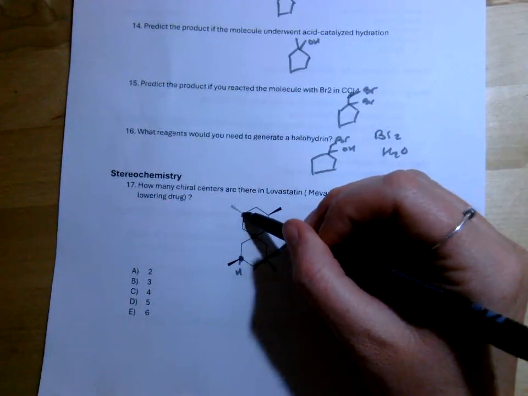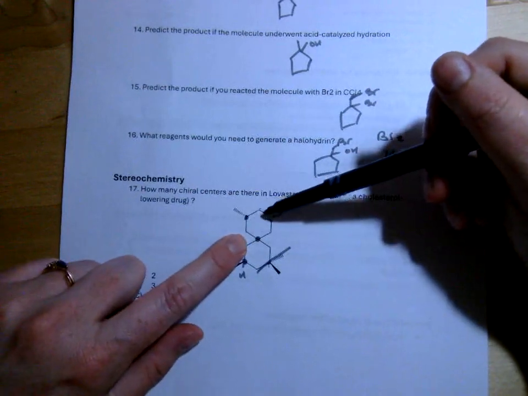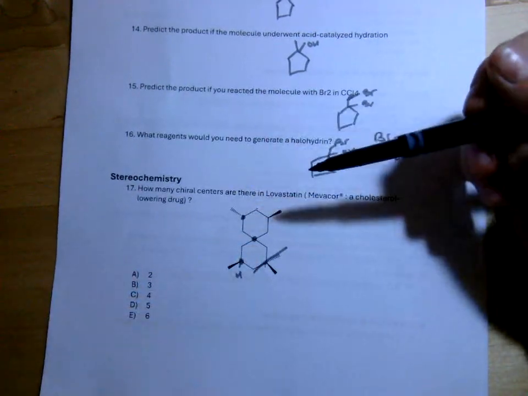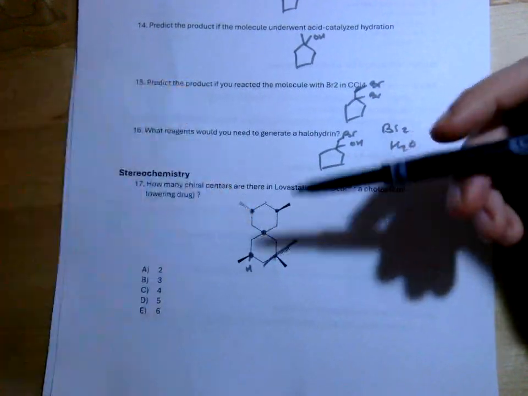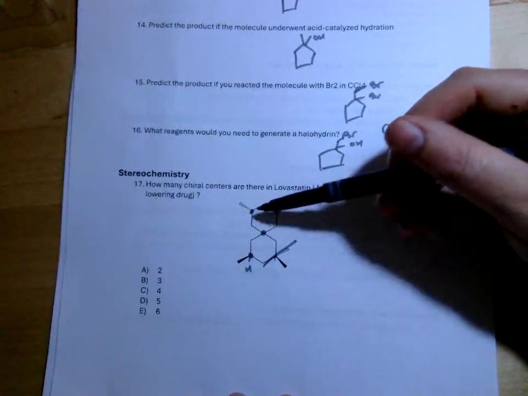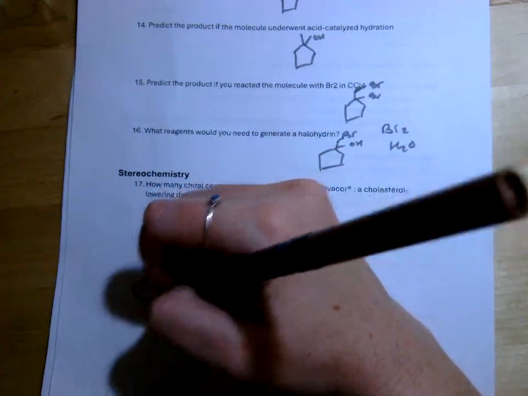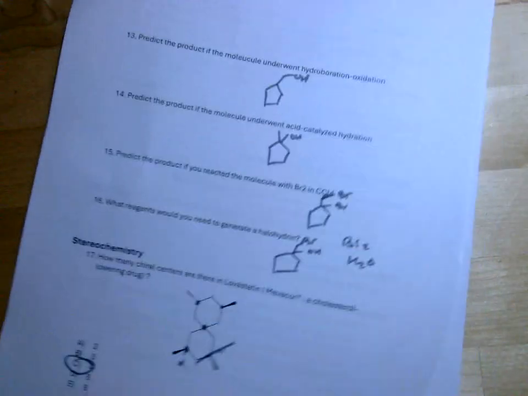And then I believe this would be a chiral center as well because these are both CH2, but then right here you get to a point of difference. And this would be a chiral center. These are both CH2, and then you get to a point of difference. So I count 1, 2, 3, 4 chiral centers. Hopefully I didn't miss any. I'm tired.